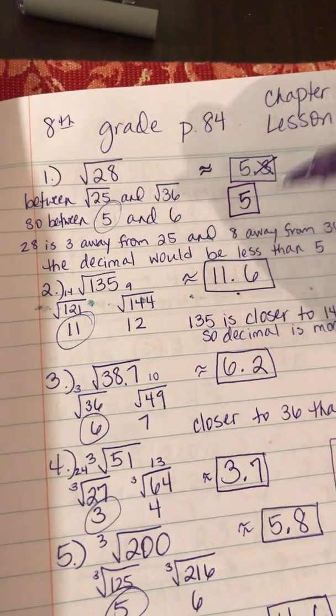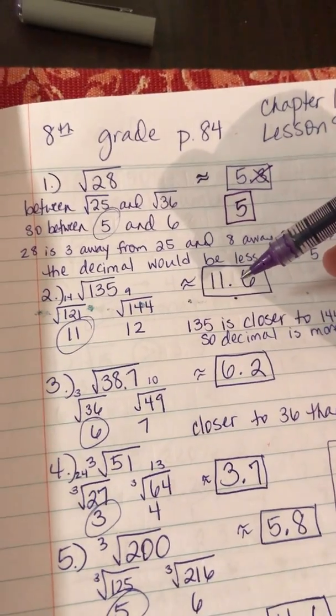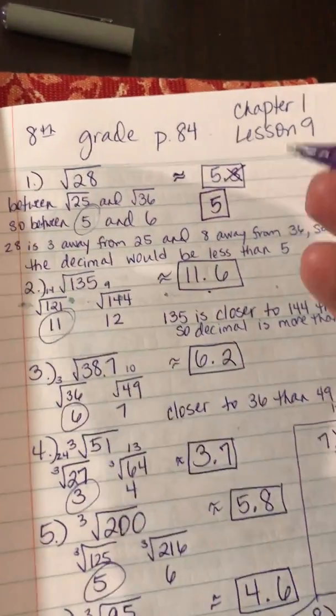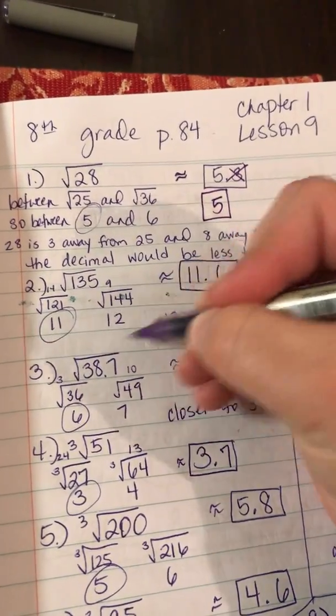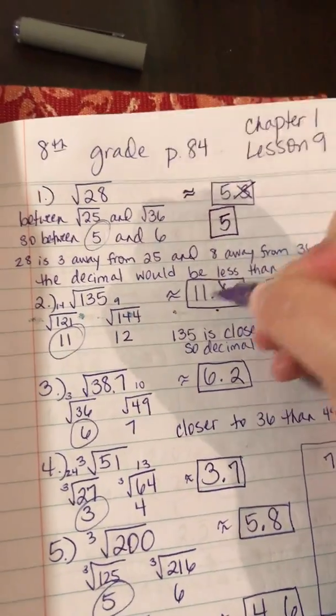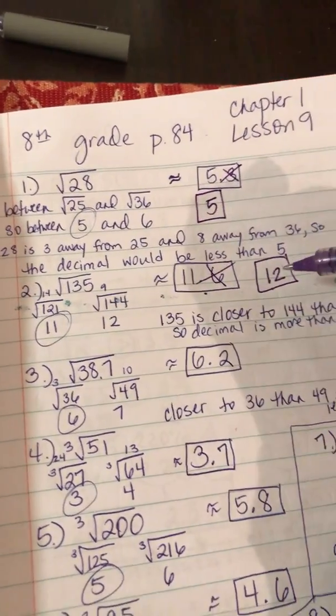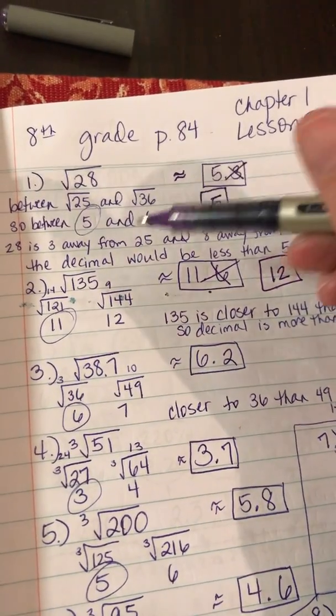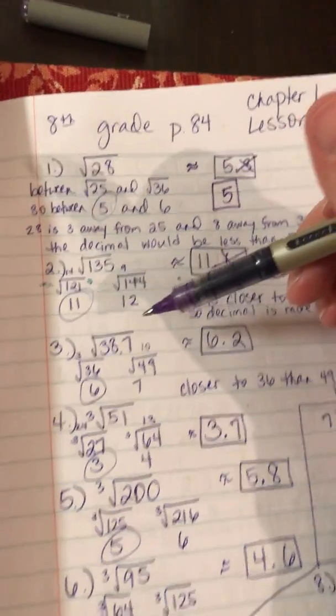So my decimal would be about 11.6. But again, we want an integer. So my final answer, I'm actually going to use the 12 because it's closer to 12 than it is to 11. So 12 would be the closest integer to the square root of 135.